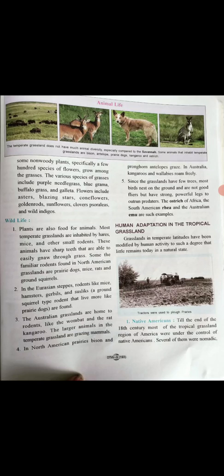Many flowers grow here, and various species of grasses include purple needle grass, blue grama, buffalo grass and galeta. These are all species of grasses. Flowers also include asters, blazing stars, cornflowers, goldenrods, sunflowers, clovers and wild indigos.